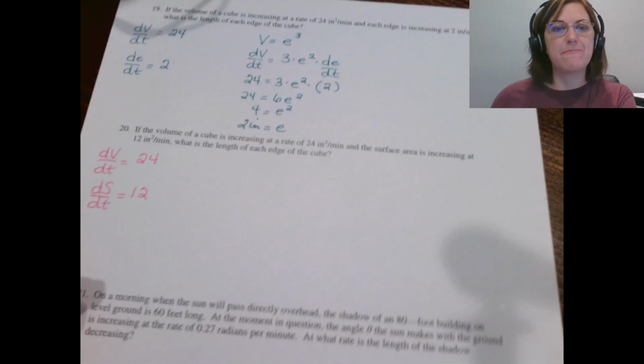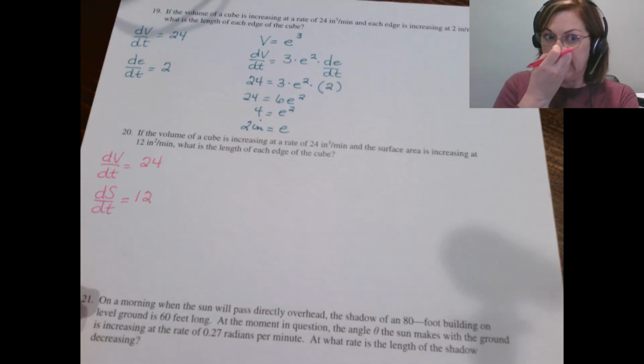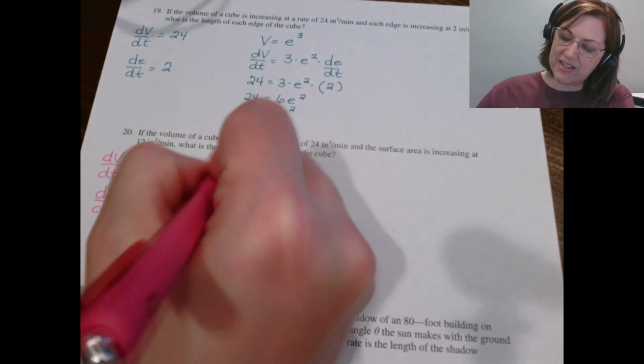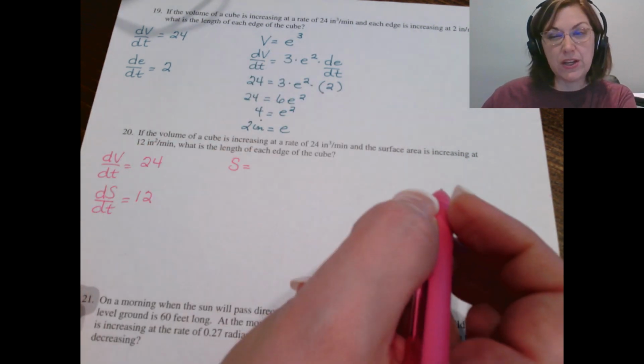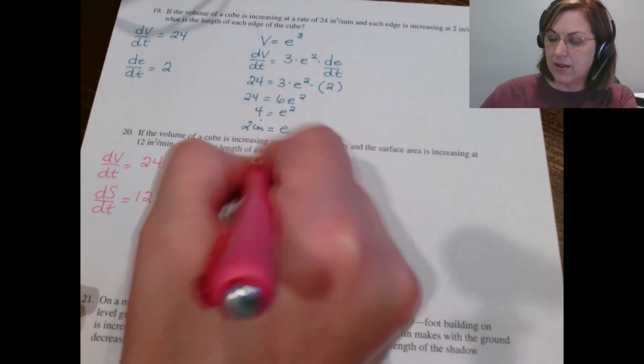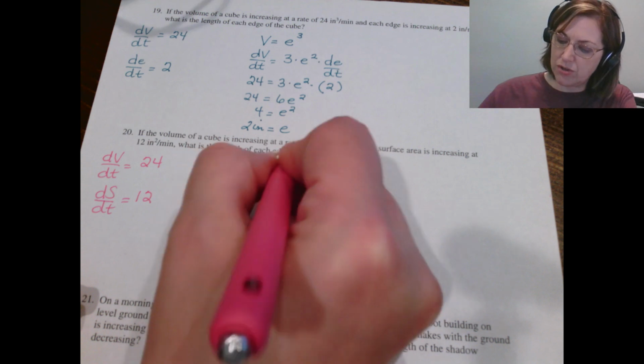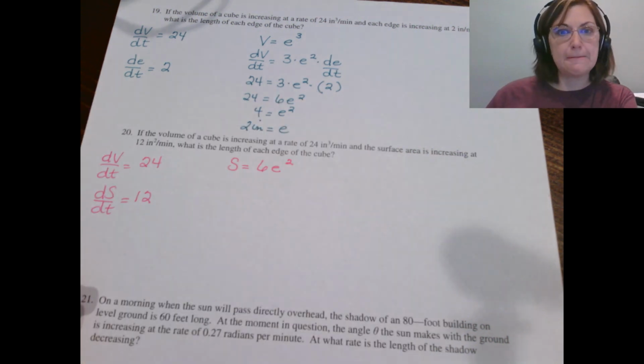Okay, so we need the surface area formula. I know in a cube there are 6 faces, right? And they're all squares, so that would be 6 times edge squared, right?